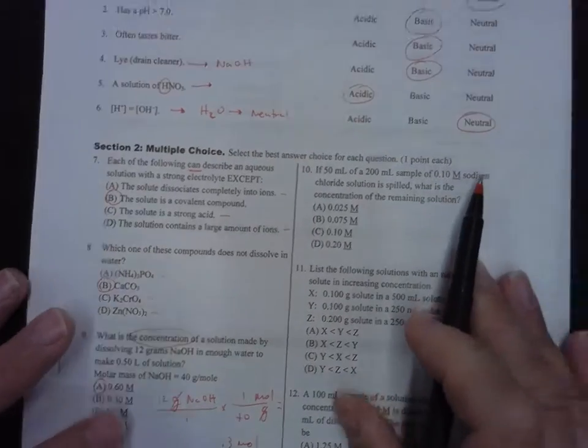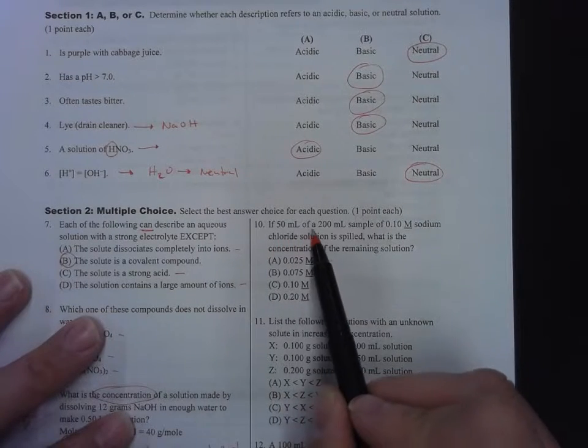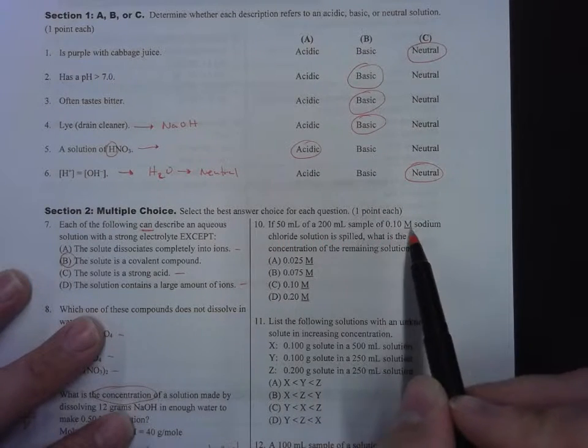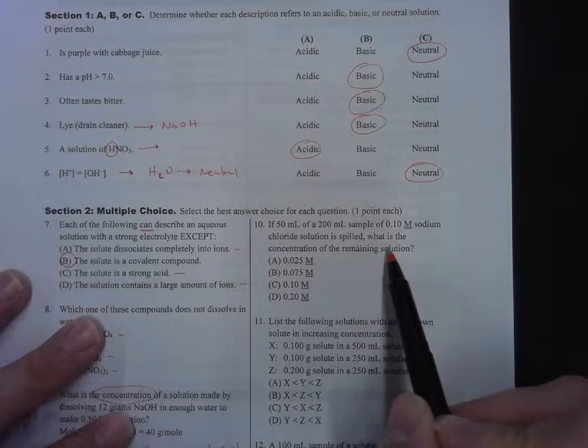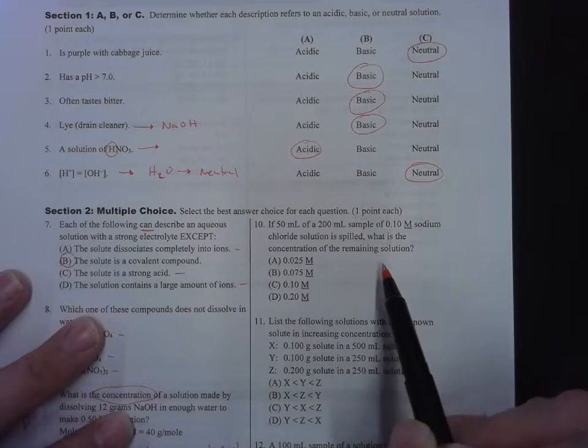Okay, number 10. If 50 mL of a 200 mL sample of 0.1 molar sodium chloride is spilled, what is the concentration of the remaining solution? Okay, I'm going to get a piece of paper and solve this right now.